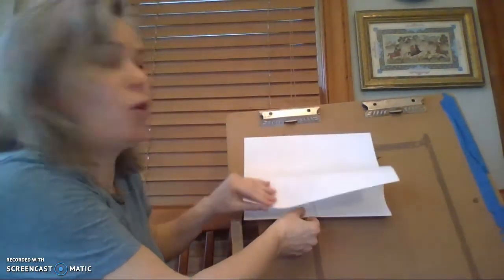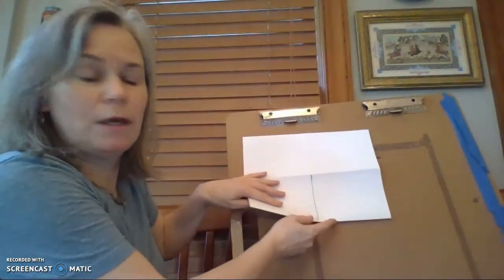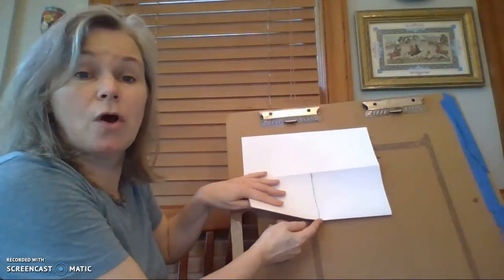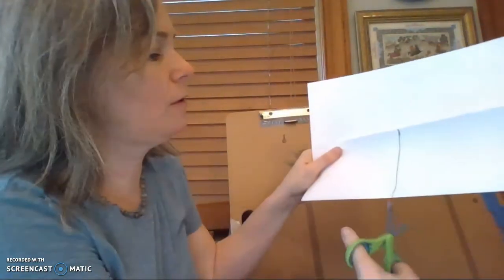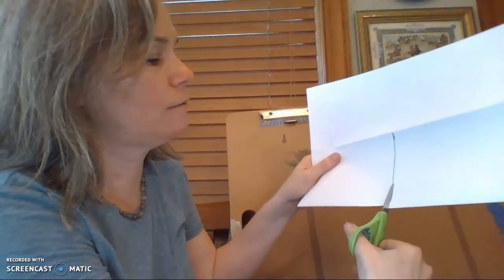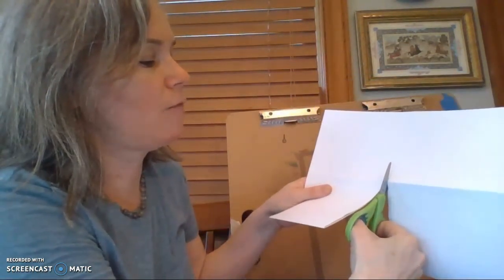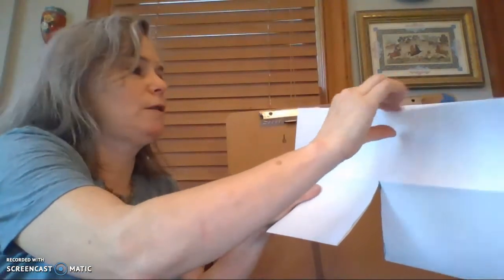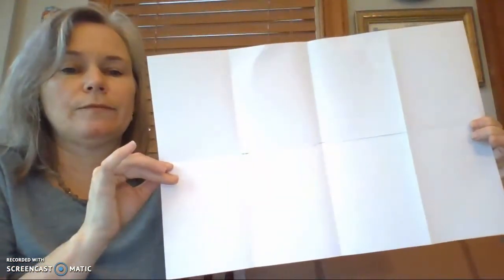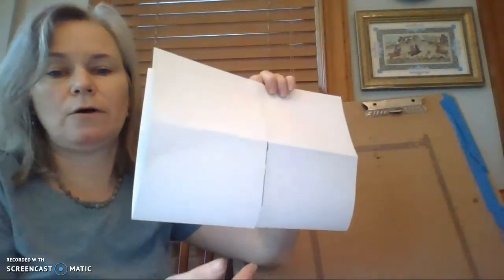Okay, and once again, we take this off of here. This is the open side on the top, and my line started on the fold. So we're going to cut on that line. I'm going to come over here, find that fold, and stop right in the middle, right there. Then I need to open the paper up. Okay, so you've cut on the line and opened the paper up.